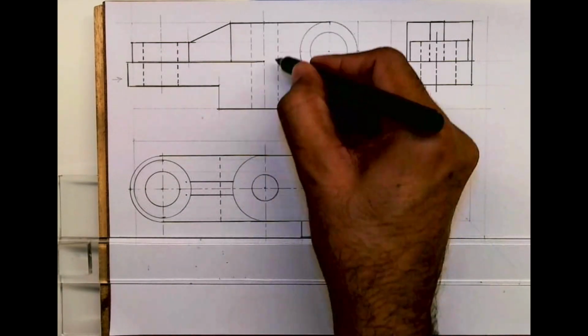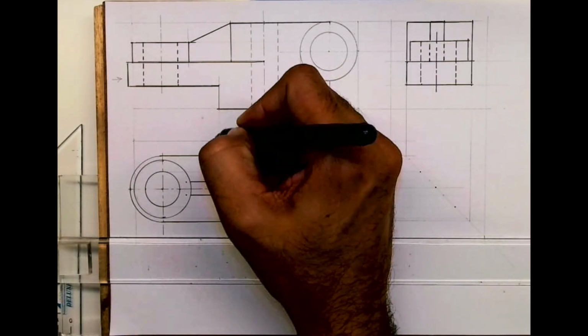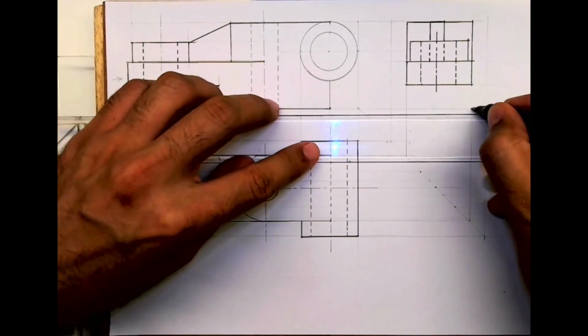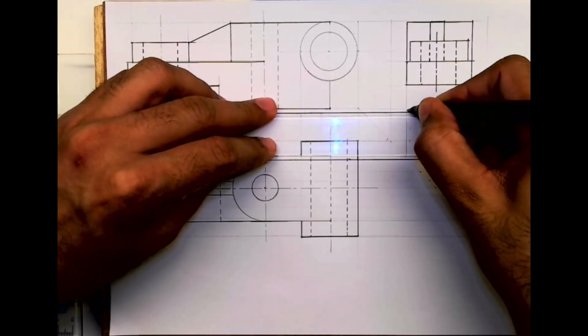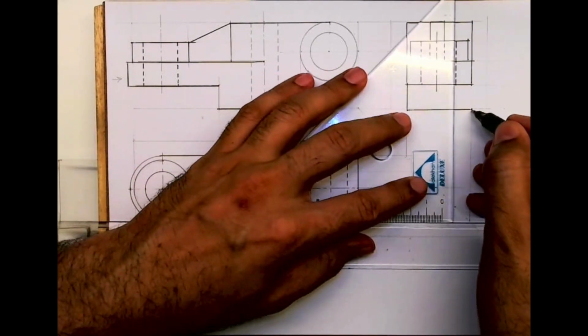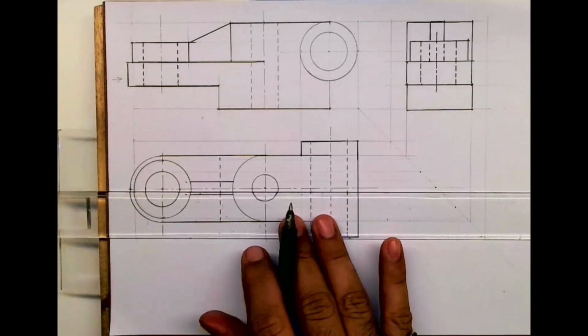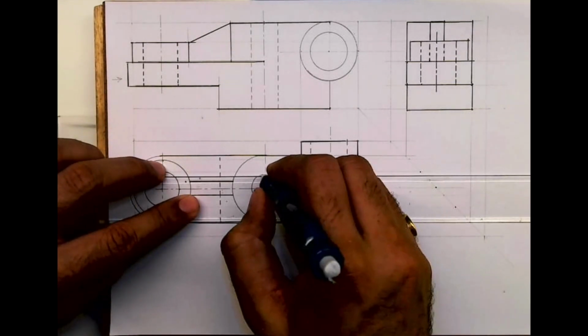After that we have one more circle through and through. See this smaller one. We'll see the bottom one also. It's a line rectangle. This part will complete. Now I'll extend this circle.